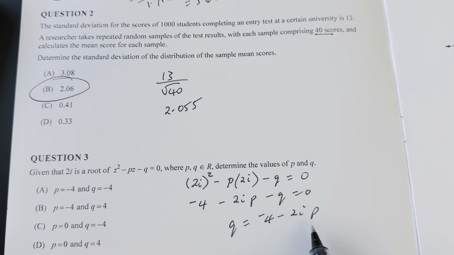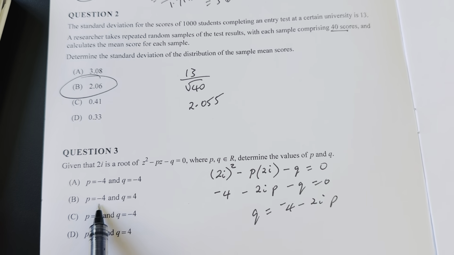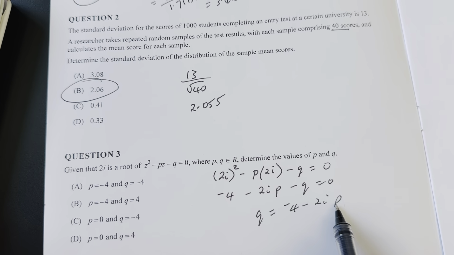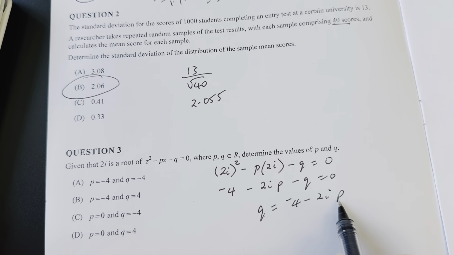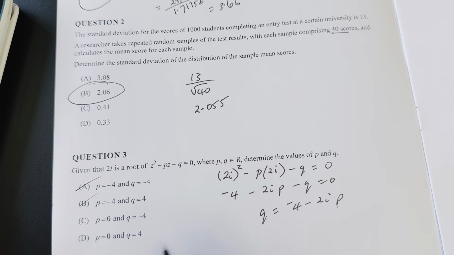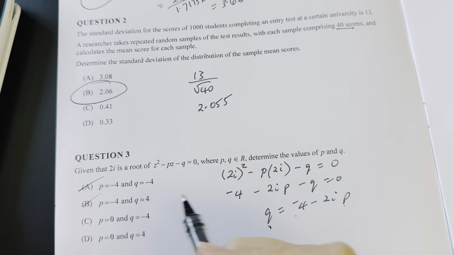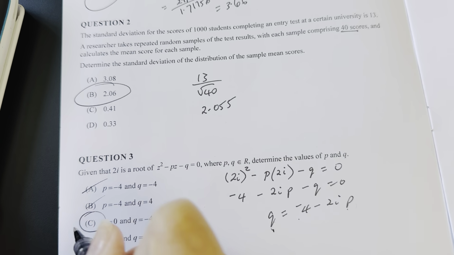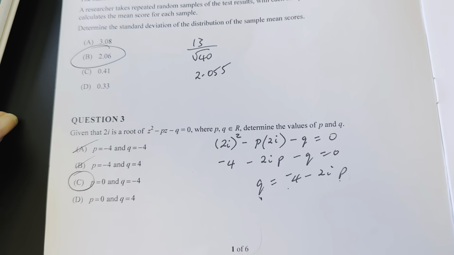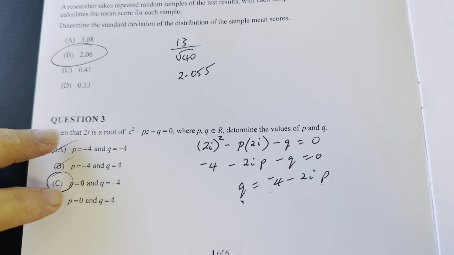You would understand then, if p is equal to a real number, like negative 4, q would also have to have an imaginary part to it. So we're not going to be A or B. P's got to be 0. And if P is 0, Q is going to be negative 4. So C is my answer there. I think that one gets tricky because some people go, that seemed a bit easy, but that's where it goes wrong.